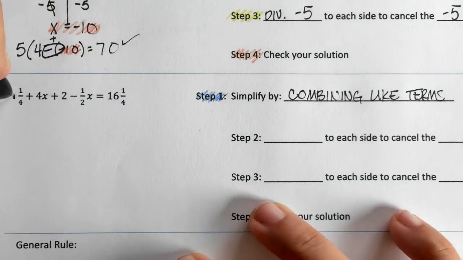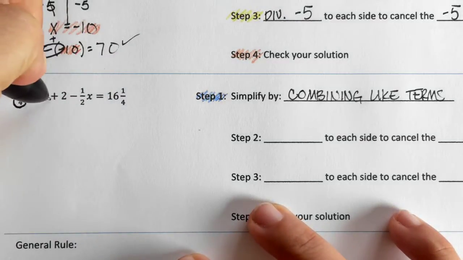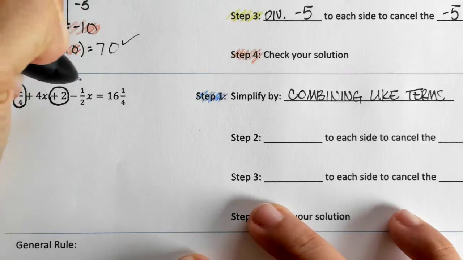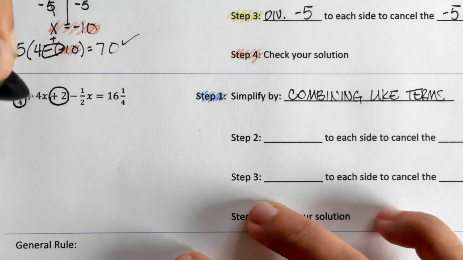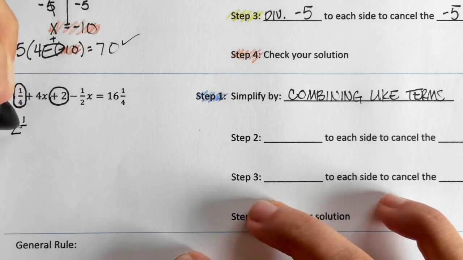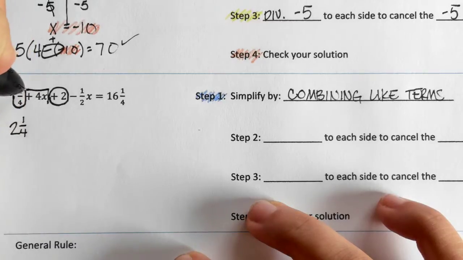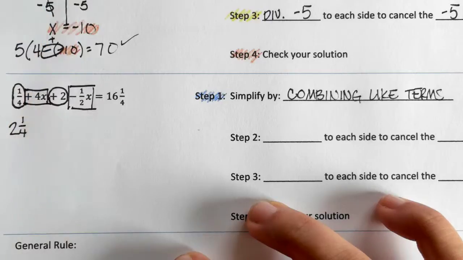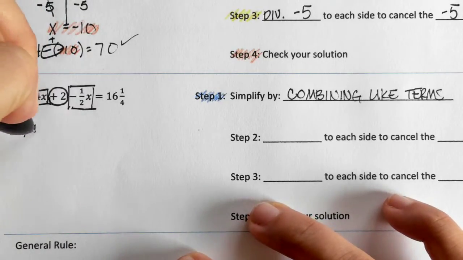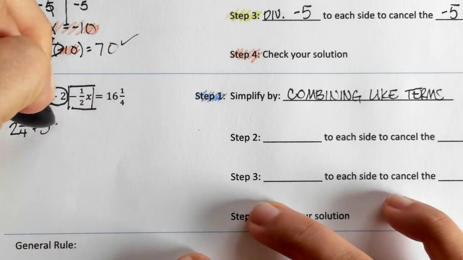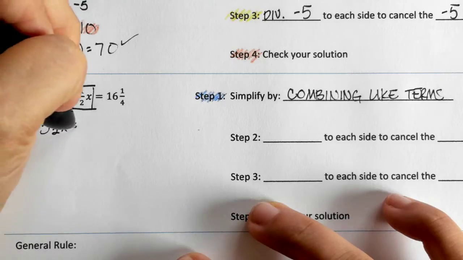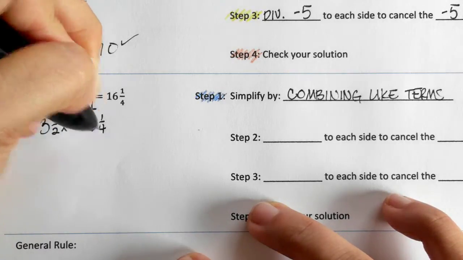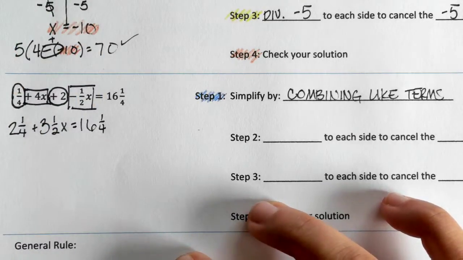I'm going to circle things that do not have x with them, including the sign. I can simplify that. I've got 2 1/4. I'm going to square the things that do have x. At 4, I'm going to take away half of an x, so I have plus 3 1/2 x. And that equals 16 1/4. So I just simplified that. Okay, so I just combined my like terms.